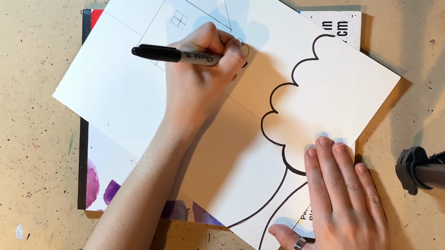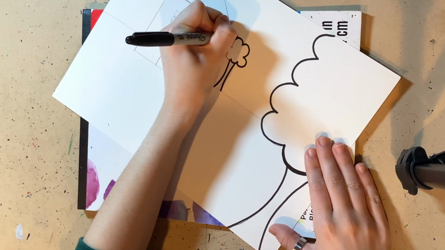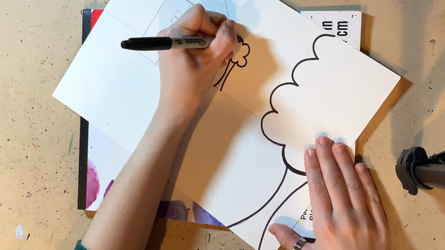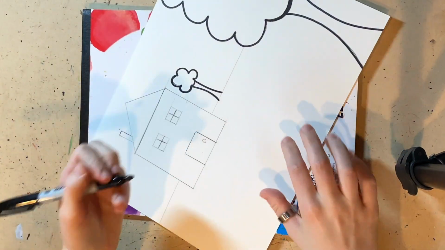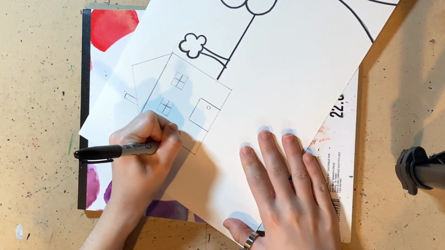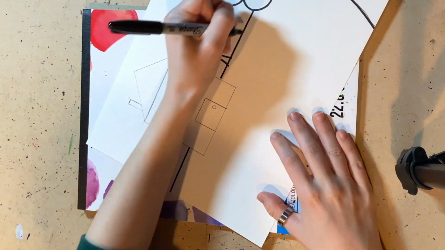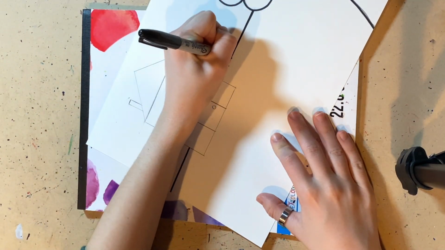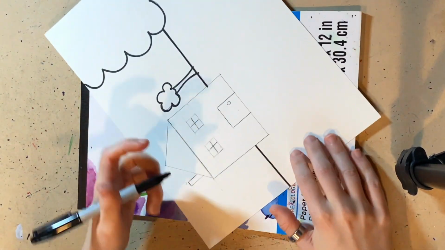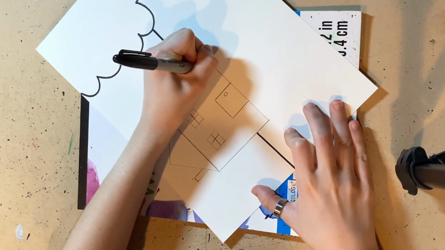And then make sure that you're outlining this line here, which is the horizontal line. This is important to show the difference between the ground, the tree, and the house.